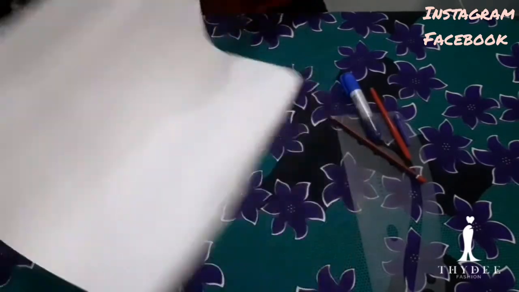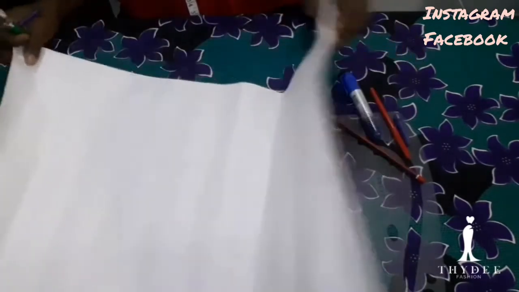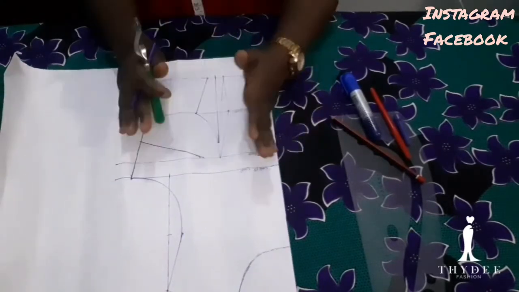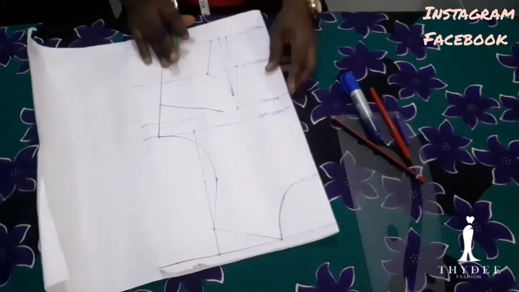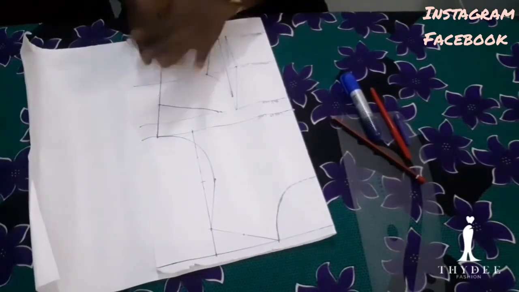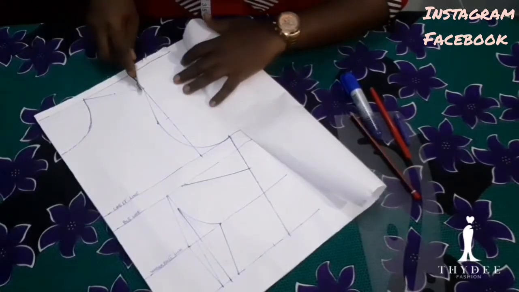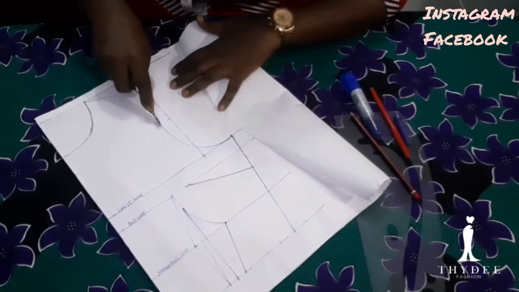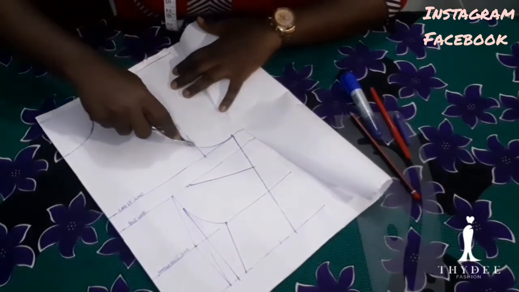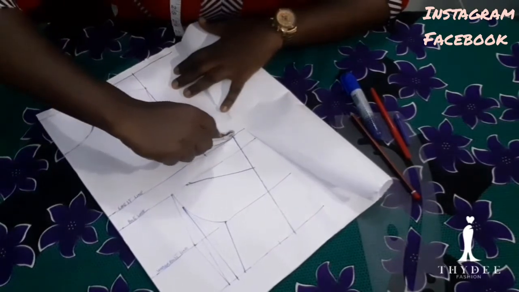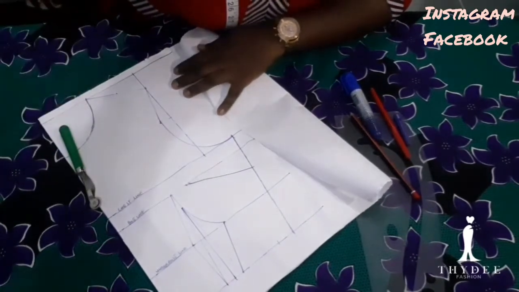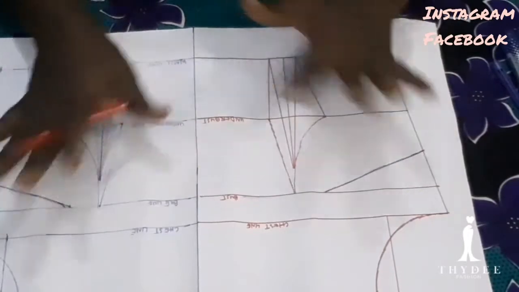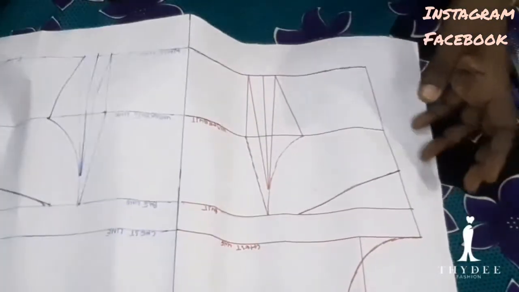You can see that this is a folded paper. For this particular design, I need the full front pattern. Now this part is divided by 4, so I need the other part divided by 4 to make 2, to make the full front pattern. So this is what I'll be using my tracing wheel to do. As you can see, I am tracing it out so that I can have the same pattern on the other side of the paper. So I have it already: the left and the right, the full front pattern.